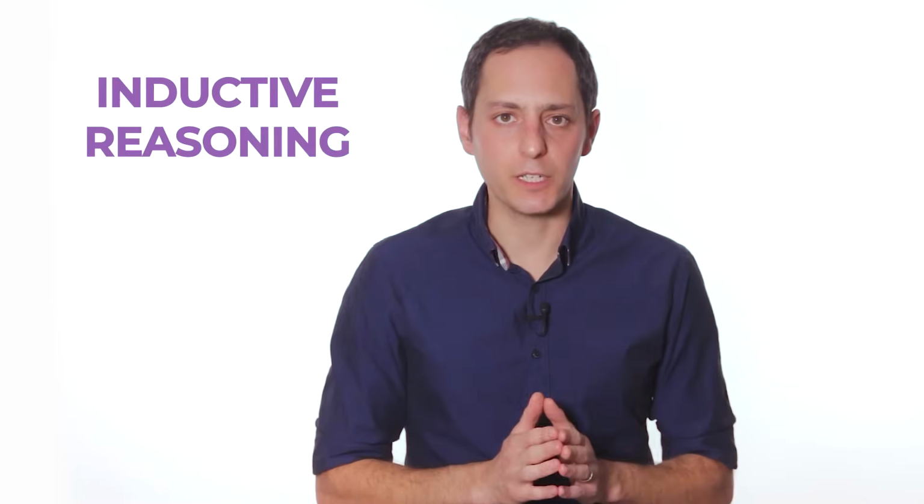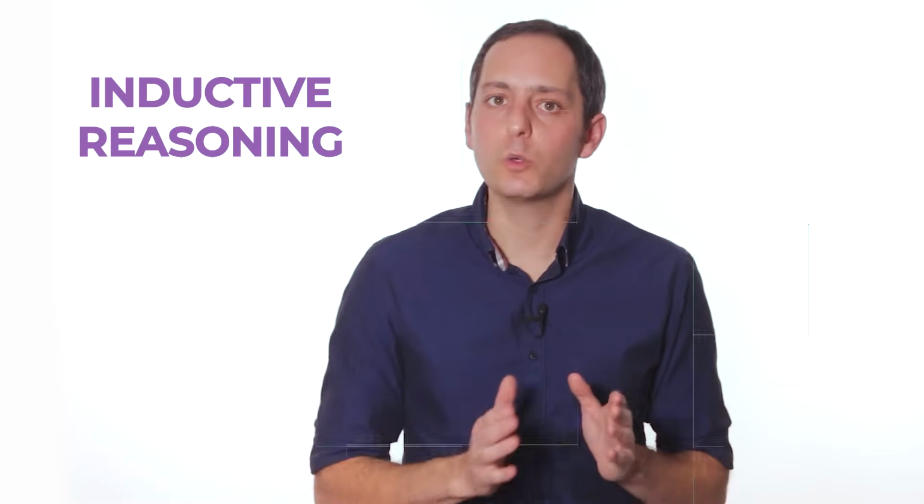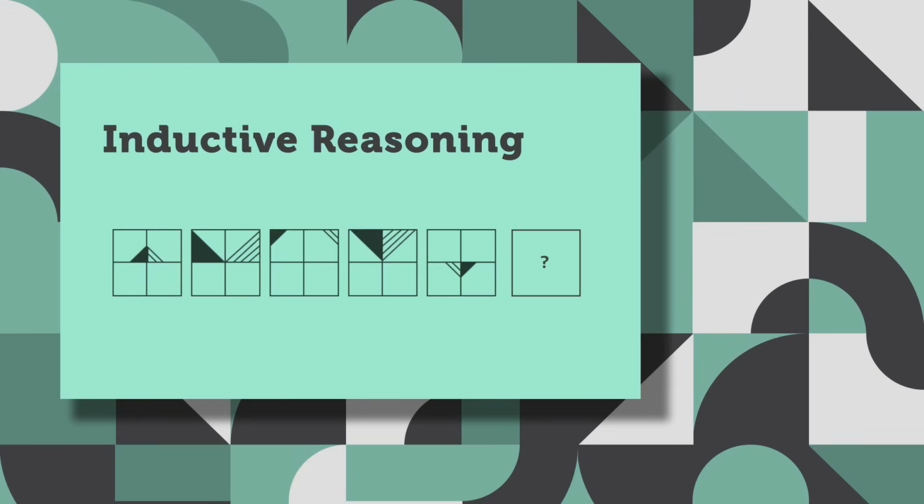SHL's inductive reasoning test is based on shape patterns. You will be presented with a set of shapes following a certain rule. That may be in the form of a matrix, a sequence, etc. Your task is to find the rule and the missing shape accordingly.